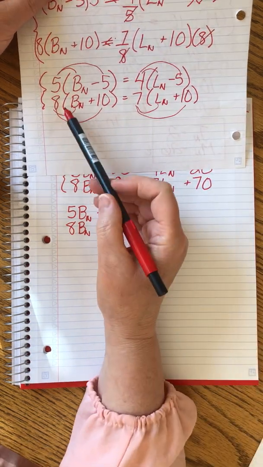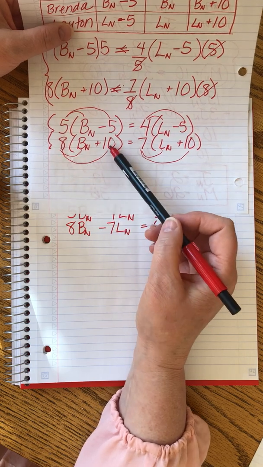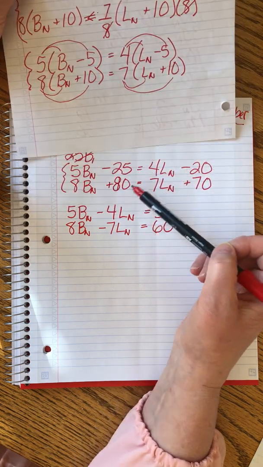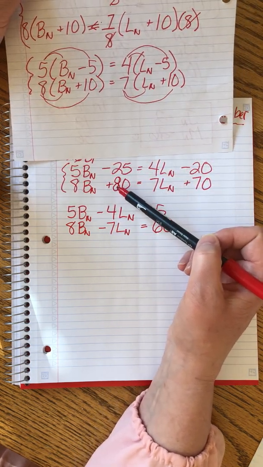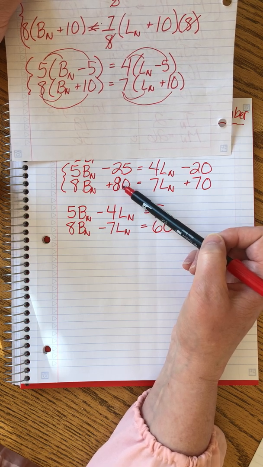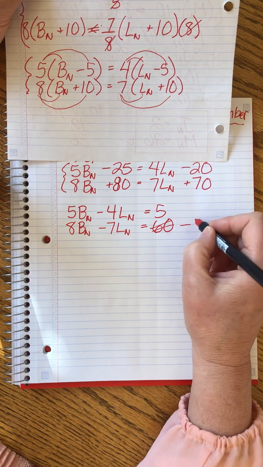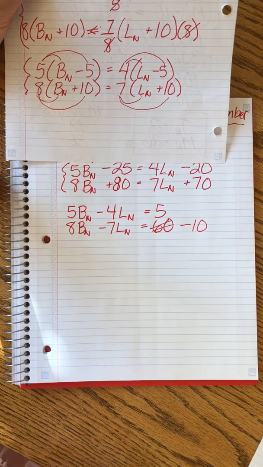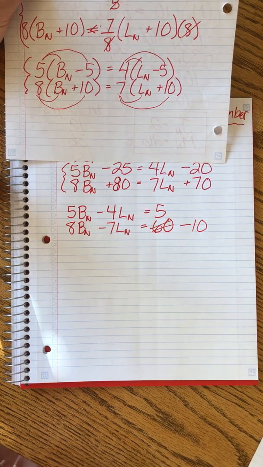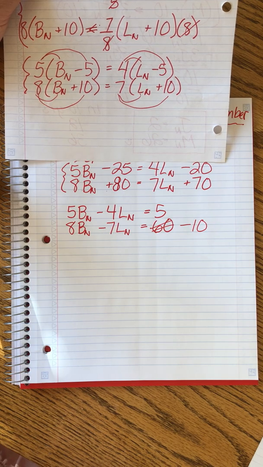There's the problem. When I distributed, see right here, 8 times 10. I didn't do 8 times 10, I just copied the 10. You were probably losing your mind, screaming at me. This is 80, so when I subtract 80 from 70, there's the minus 10 I wanted. All right. Oh, I feel much better now.